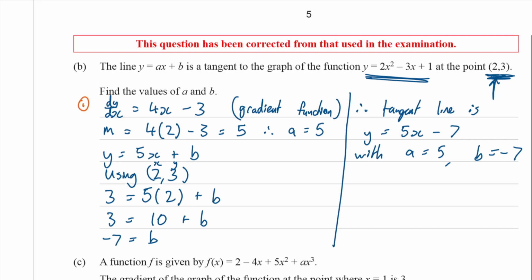And if you did that and substituted in x equals 2 to find m, right, or a, that would be achieved for this question. If you went on to use that, substituted in the point and solved for b, that would be merit. And again, best practice just to write a concluding statement like we did.